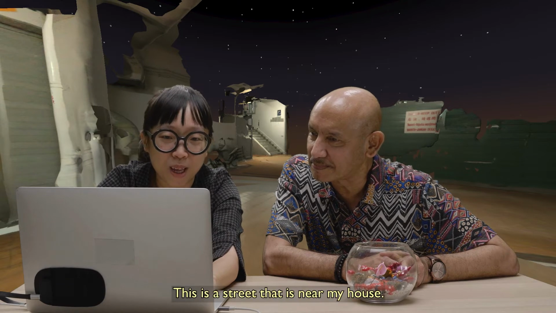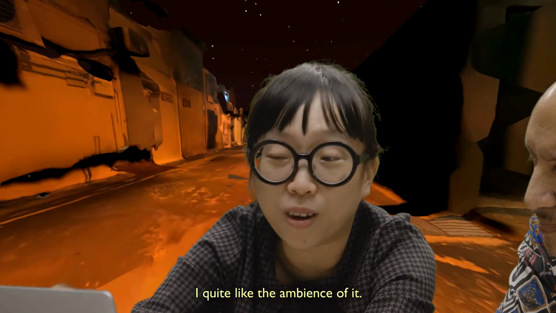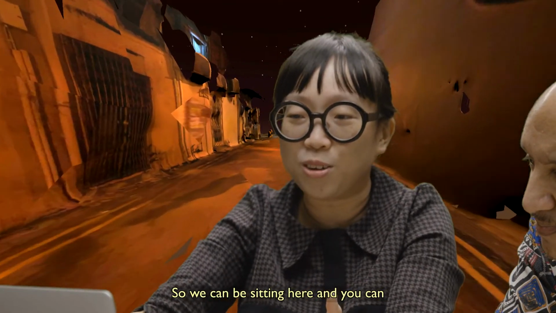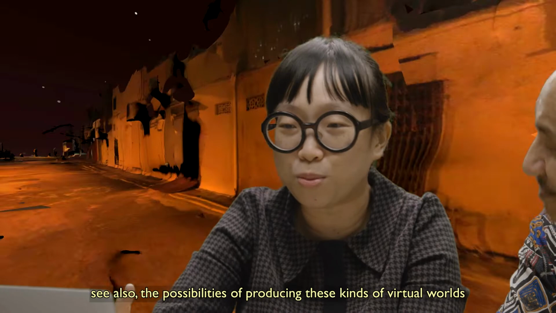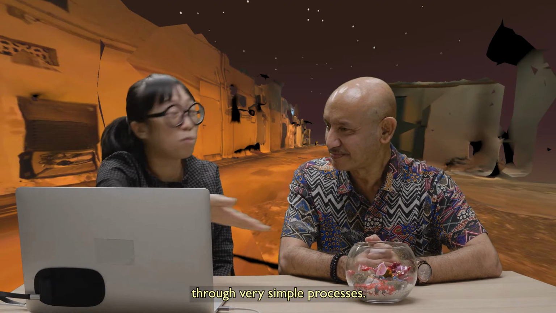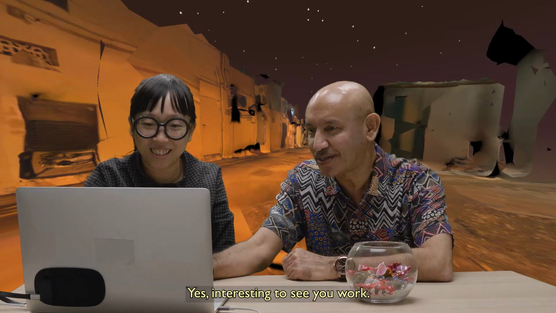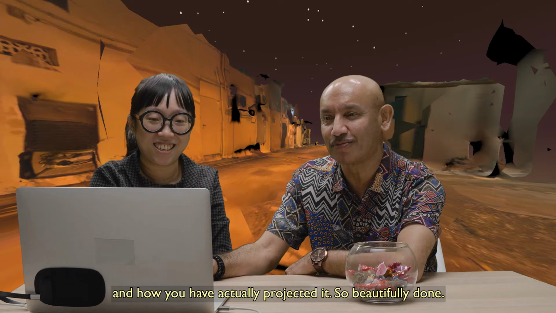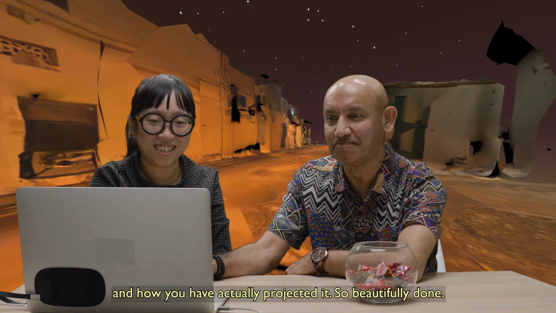And this is a street that is near my house. I quite like the ambience. I like it very much too. So we can be sitting here, and you can see also the possibilities of producing this kind of virtual worlds through a very simple process. It's interesting, gorgeous. I really like this, and how you've actually projected, so beautifully done.